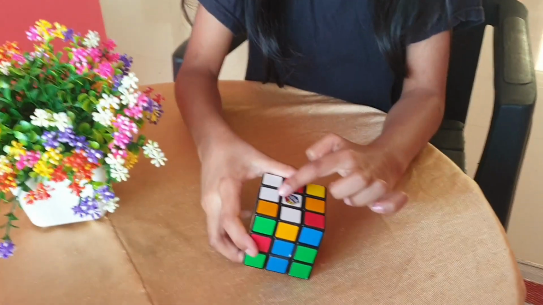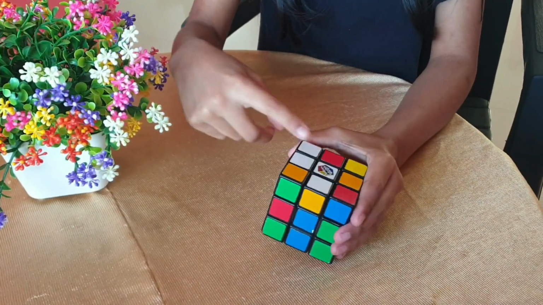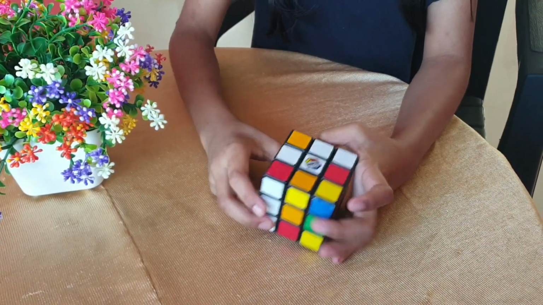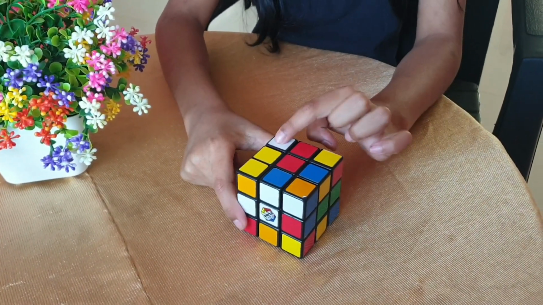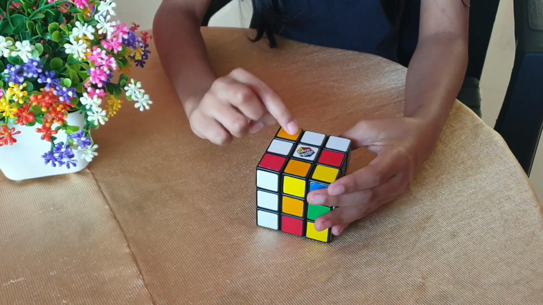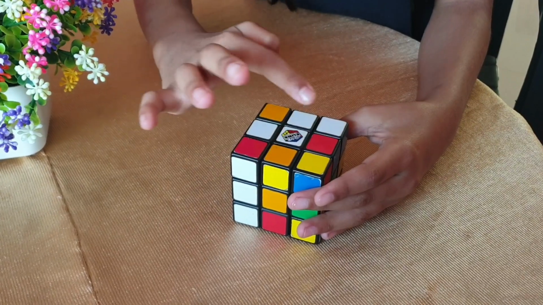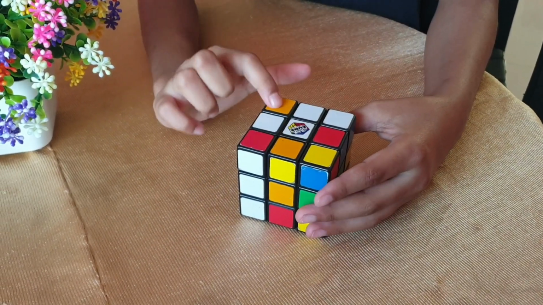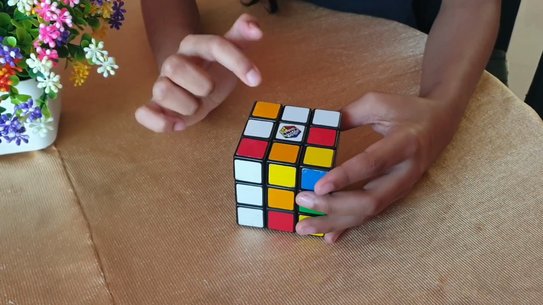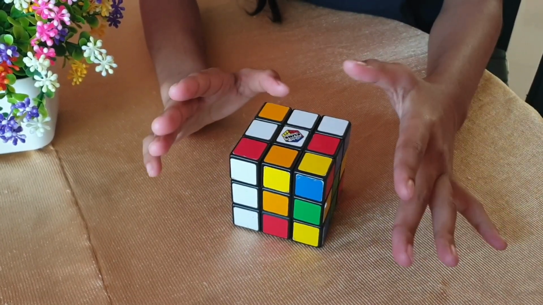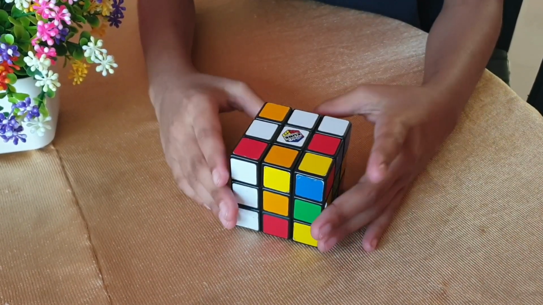Now let's see. Here there is already one middle. Let's start putting. There are already 3 here. Okay. Now do you see this? This is a corner. So now here we are missing one corner. We are missing 4 corners and 2 middles. So this corner, if I move it like this, it will come up here. Don't worry, once you watch the whole video, you'll understand.